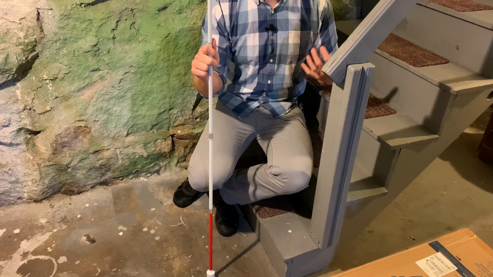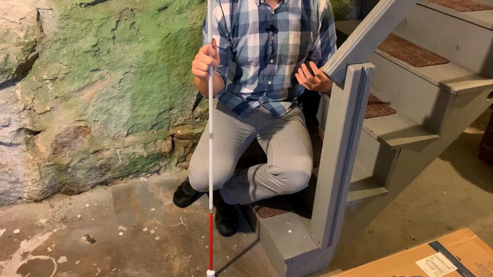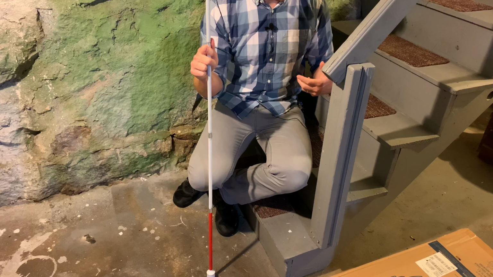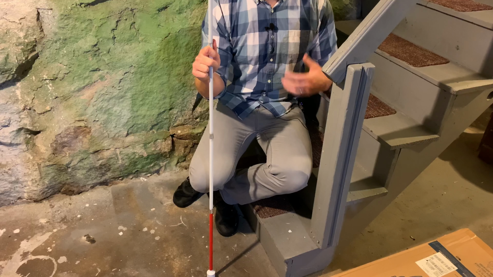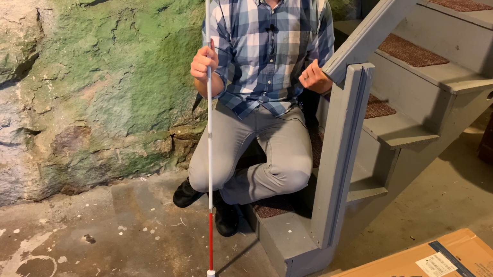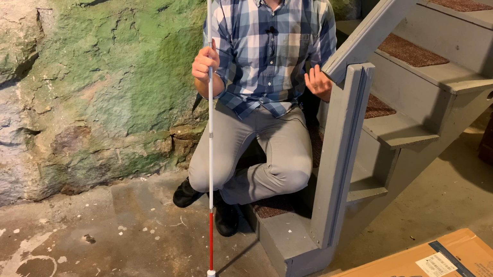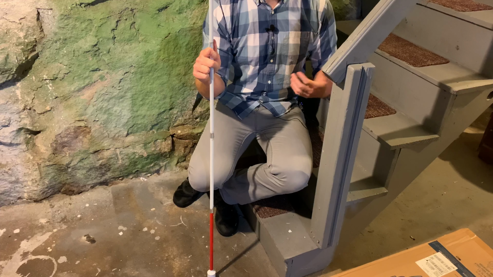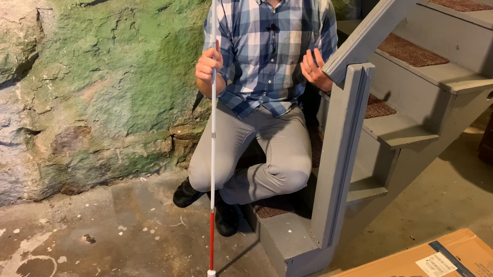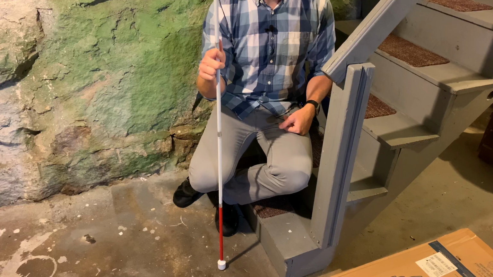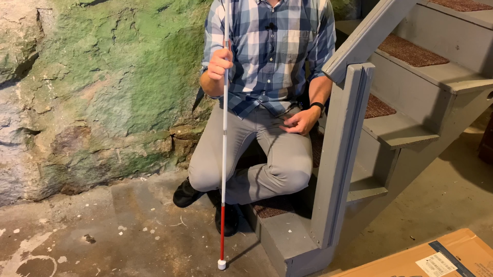Okay, so now we can start the demonstration. I'm going to be using a set of basement stairs. I'm actually sitting on the second step right now, and we're going to be working on going up the stairs. So there's about 12 stairs in this flight of stairs, and I'm going to demonstrate now step by step how to go up these stairs when using the white cane that I'm holding here in my right hand.